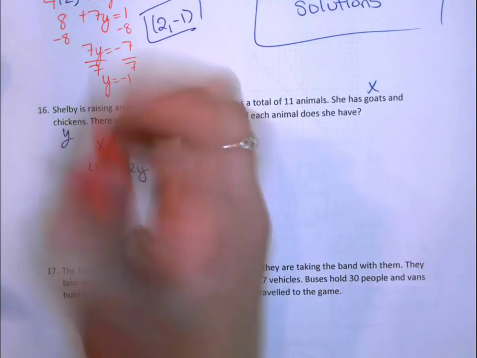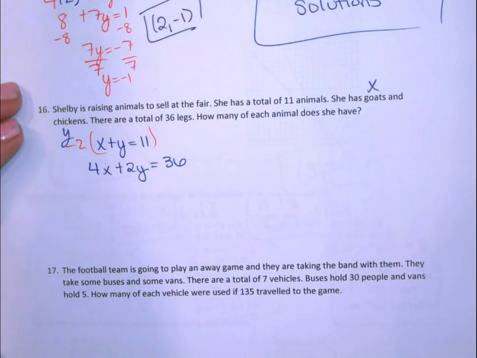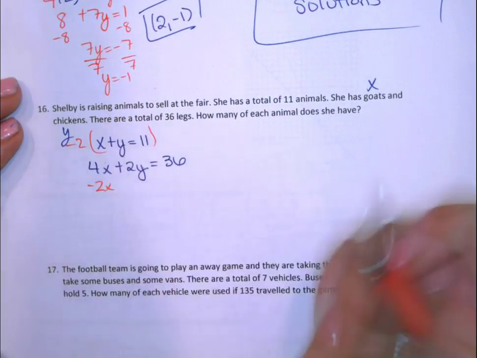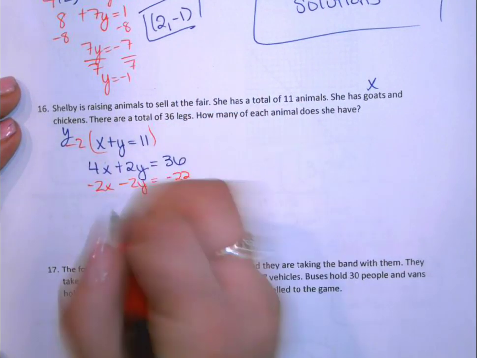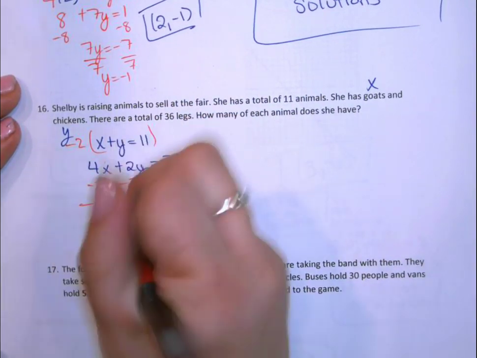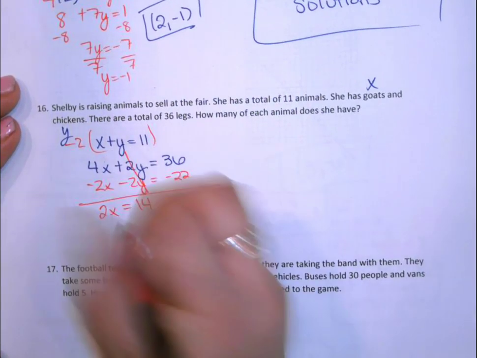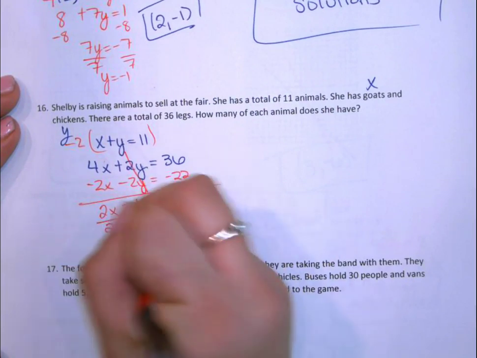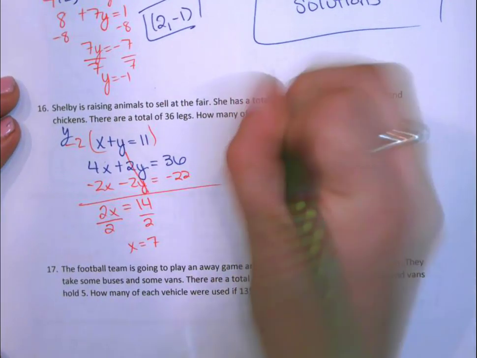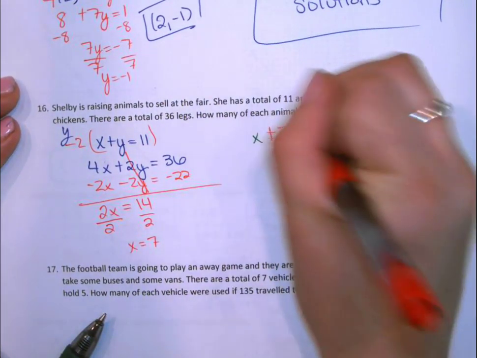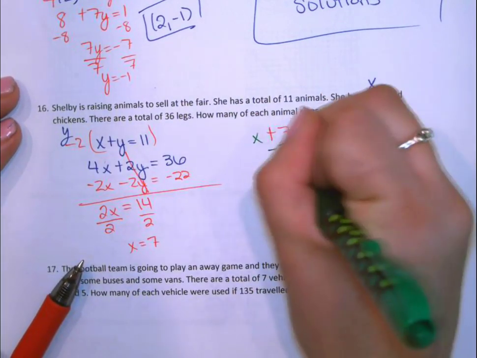What I'm going to do is take the top equation and multiply by negative 2, because elimination is my favorite way to solve. So I multiply, I get negative 2x minus 2y equals negative 22. Then I want to add straight down, so I get 2x, the y's cancel out, 36 minus 22 gives me 14. I divide by 2, I get x equals 7. I'm going to plug back into that equation. So I have x plus 7 equals 11. I subtract 7 on both sides, I get x equals 4.